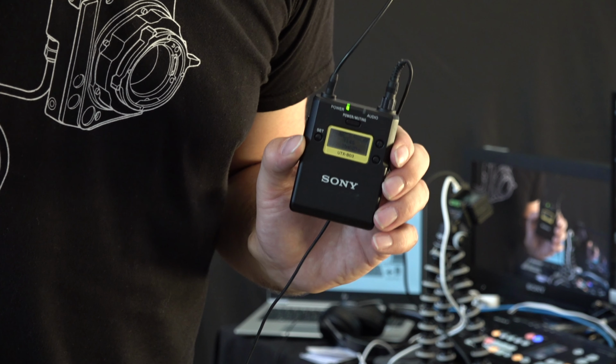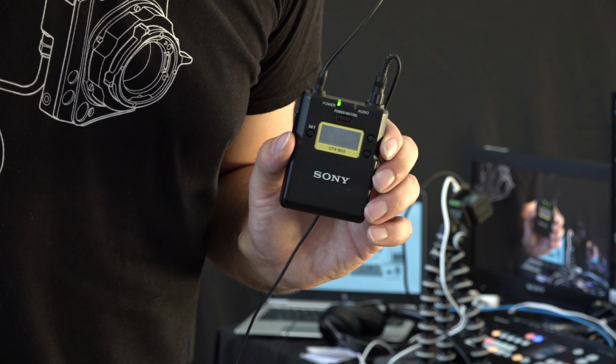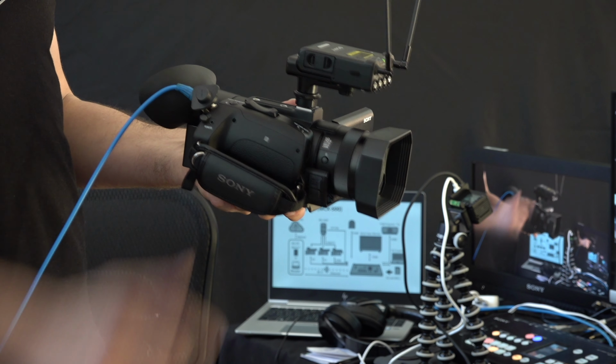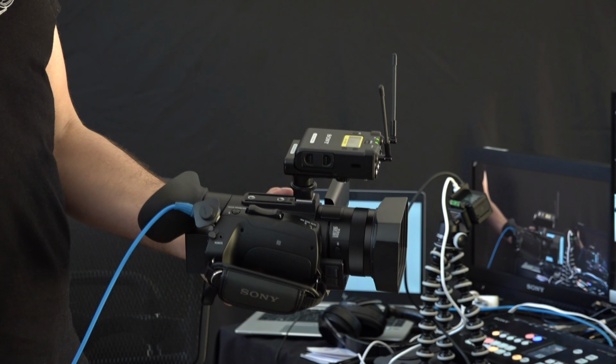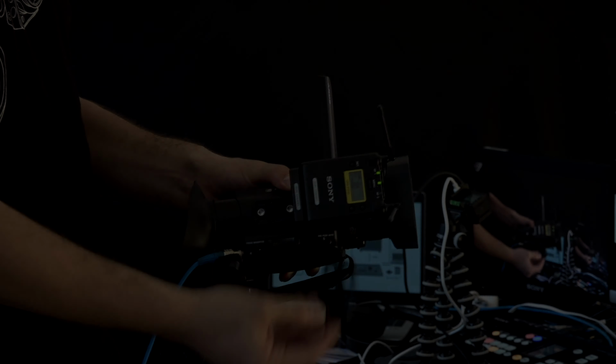My audio is coming from the Sony UWP-D wireless lavalier that's connected to my Z90 via the MI shoe, which means that my power comes directly from the camera's batteries and I don't need to use batteries in the receiver.